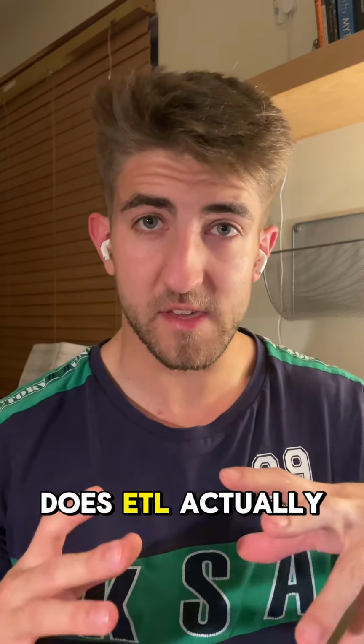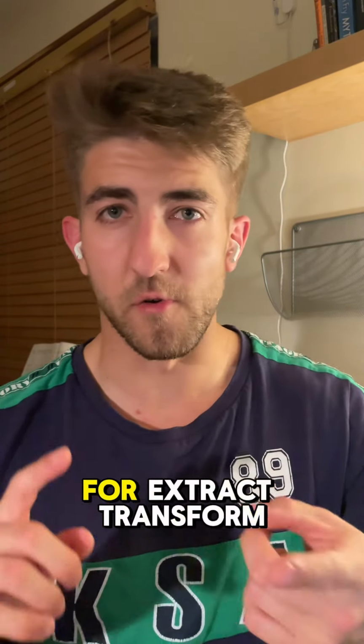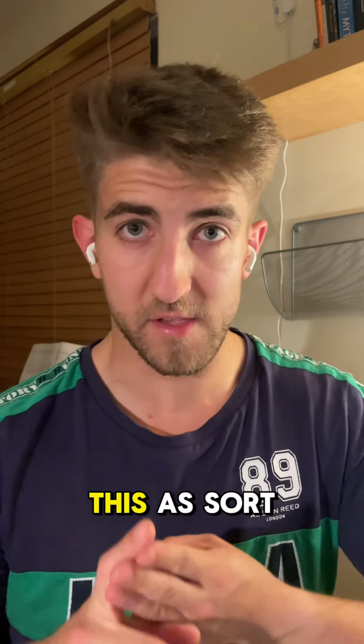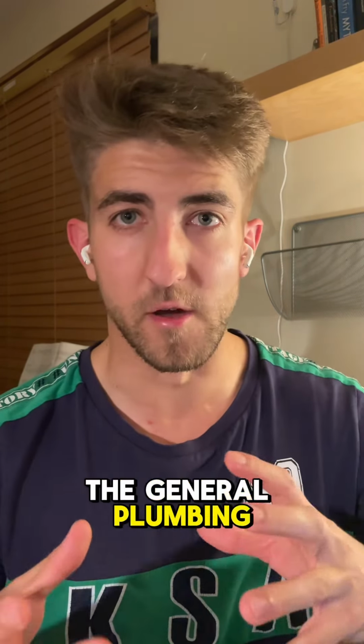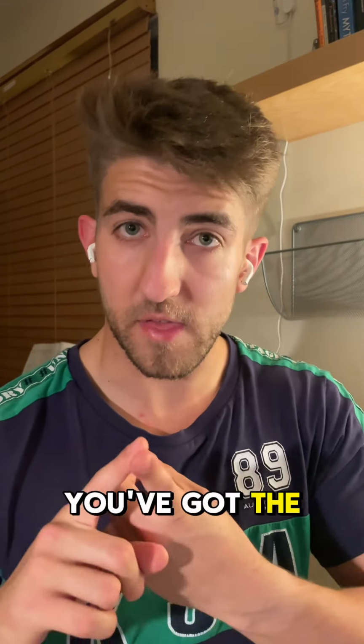Okay, so what does ETL actually mean in data pipelines? So ETL stands for extract, transform, and load. And I like to think of this as sort of like the general plumbing of any sort of data-driven ecosystem. So first you've got the extract stage.